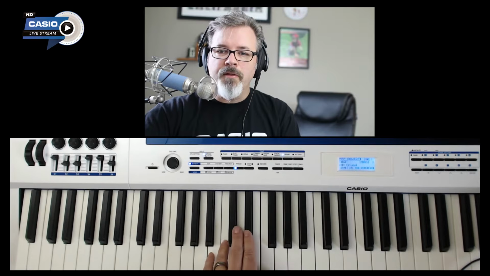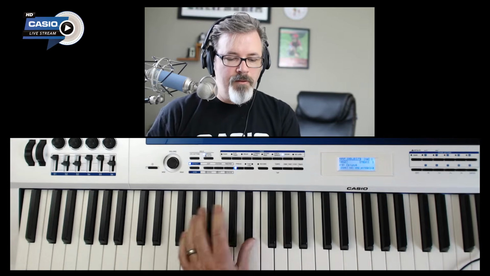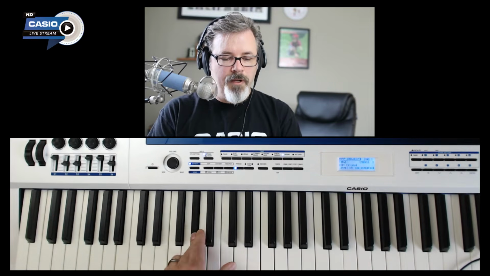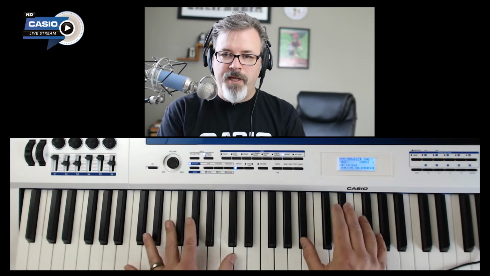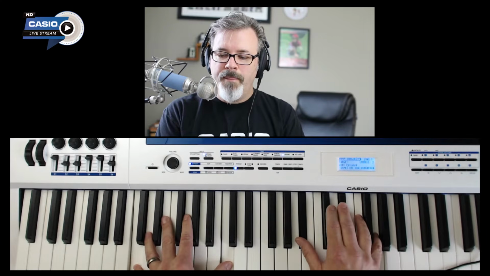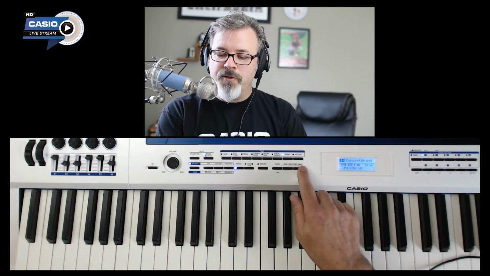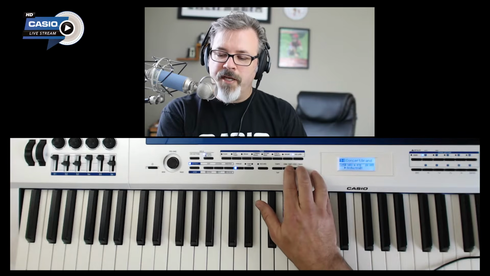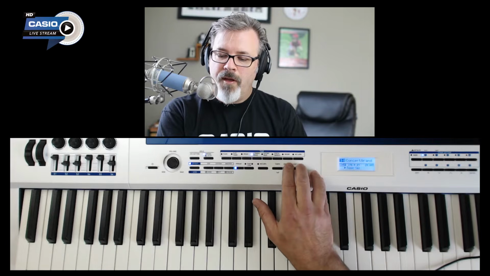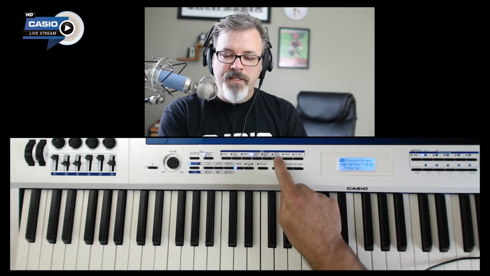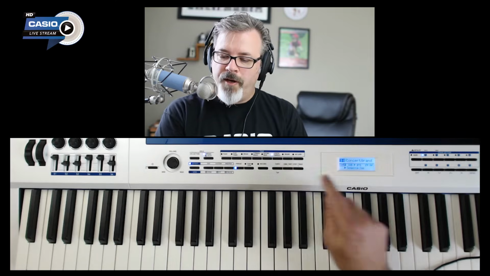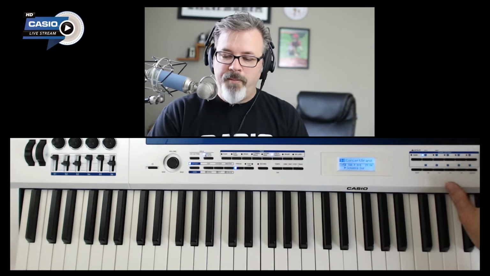So no matter what key I hit, it doesn't matter. I play any key on the keyboard, and that drum pattern automatically starts playing. So now I can go to other zones within my stage setting and add some other parts. So I could go in here and grab a pad sound.